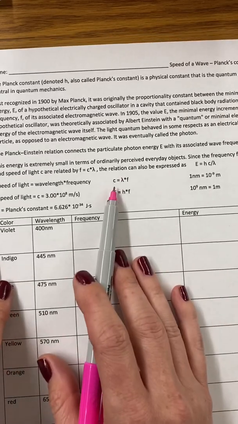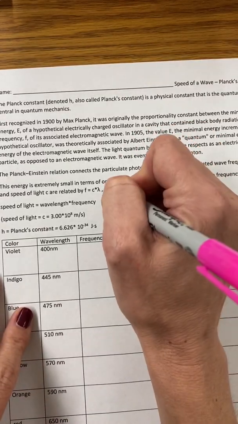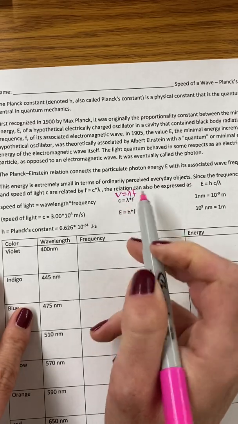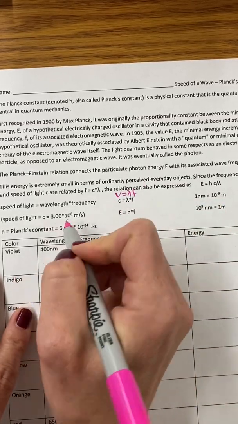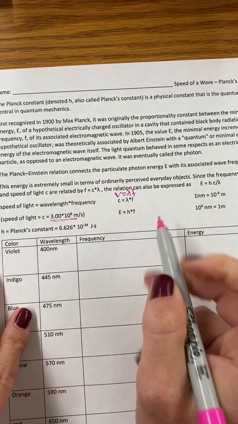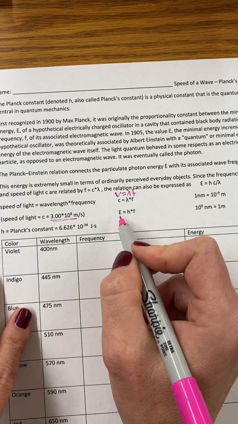The equations we're going to use: the speed of light. This is very similar to the equation we have been using, except it's a specific speed, the speed of light, which is 3 times 10 to the 8 meters per second. We also have the energy of a photon equation.